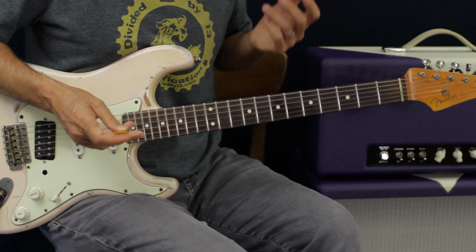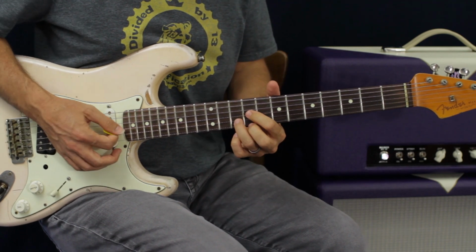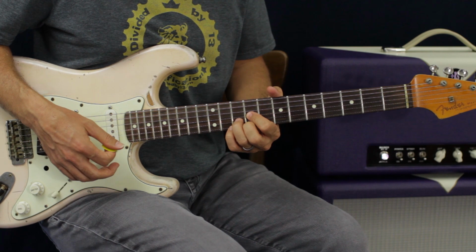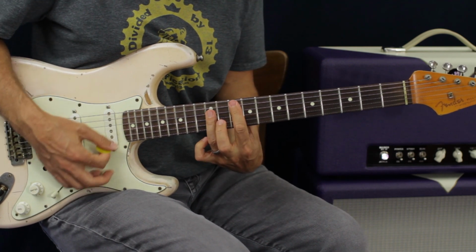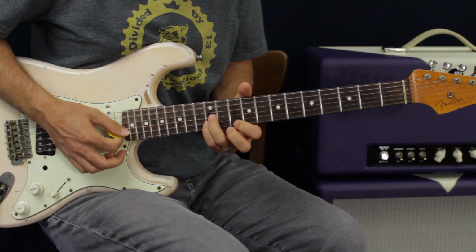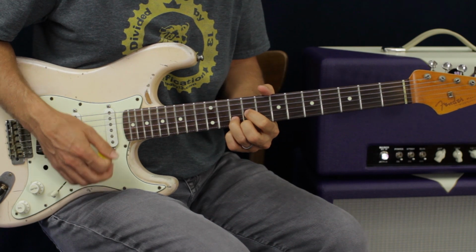Okay, we could do another really close cluster of inversions, would be the A chord here, G. Okay, from the G chord right here. So we got D, back to A. Okay?